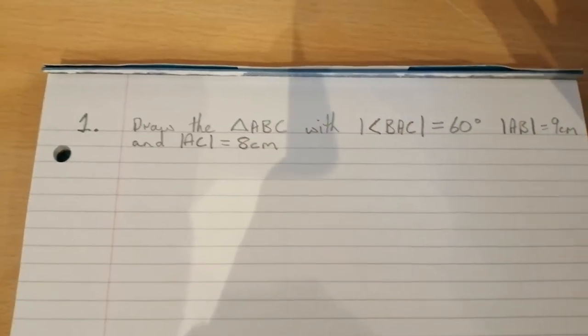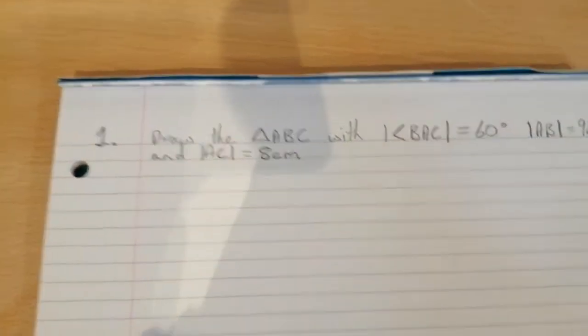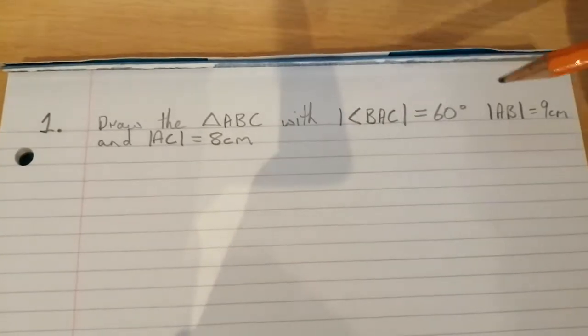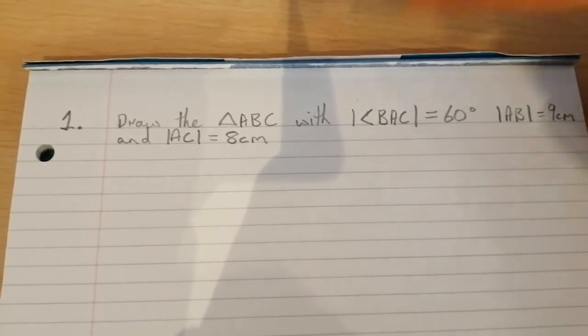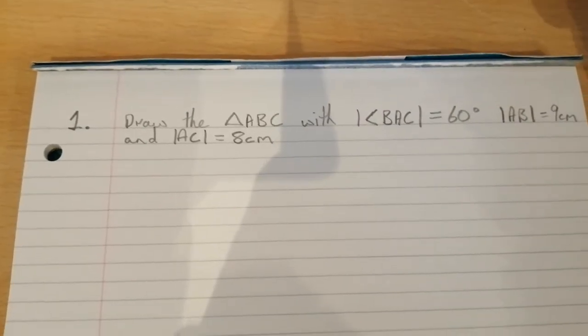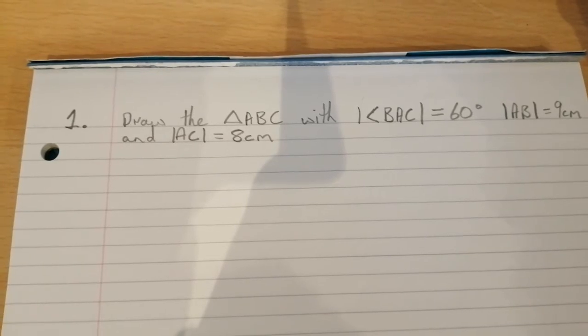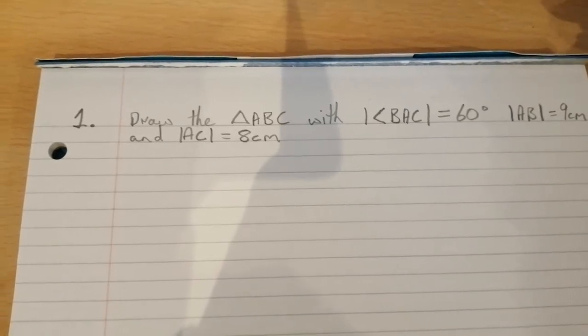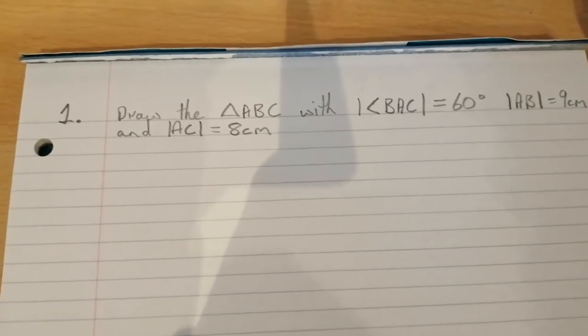So again, with all these triangles, the first thing that we really should be doing is drawing a sketch of the triangle. Now, I would normally say make the base first of all, and make the base out of one of the sides that you have the length of. In this case, I'll pick the longer one, the 9 centimeter one for the base, because I think it sometimes works out easier if you have the base as the longest side.